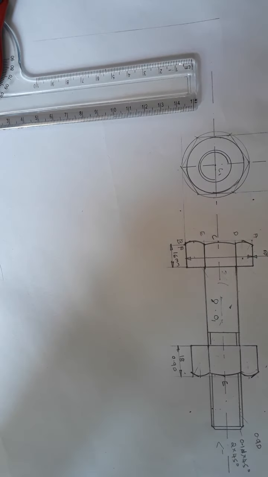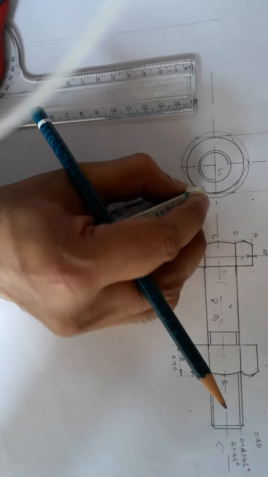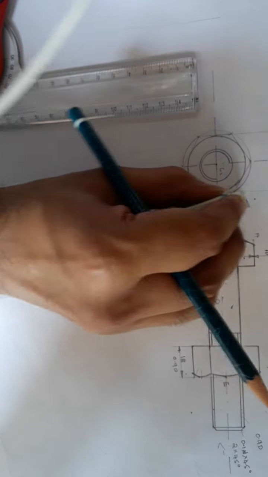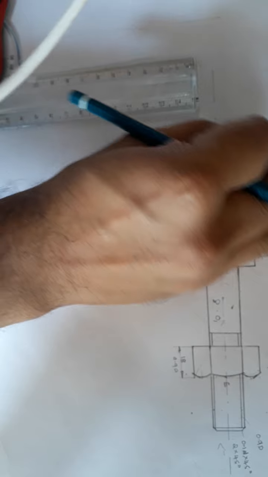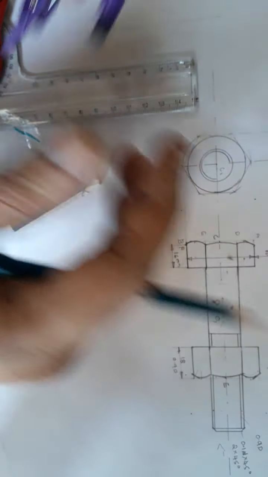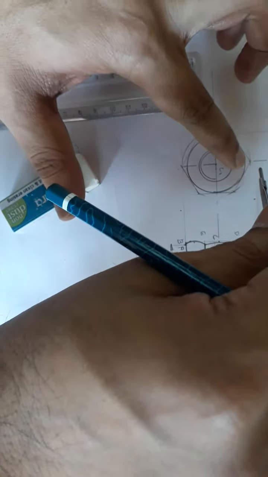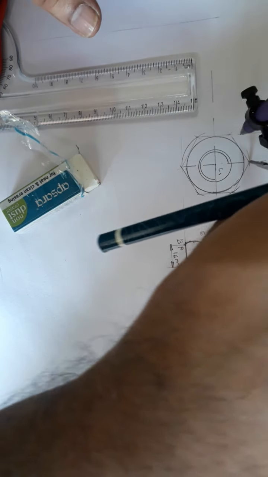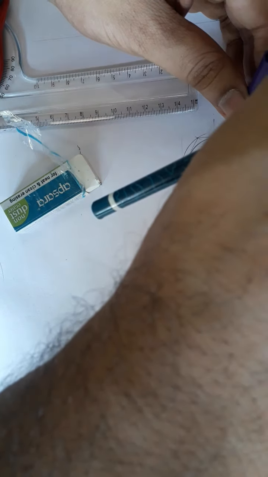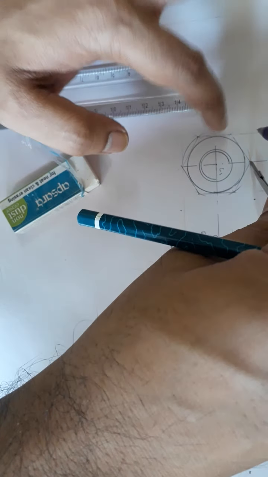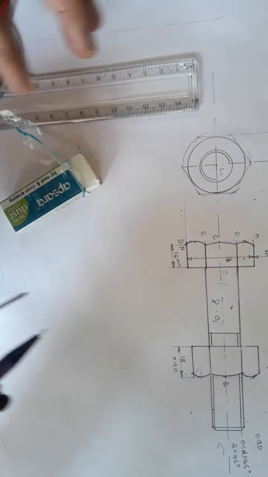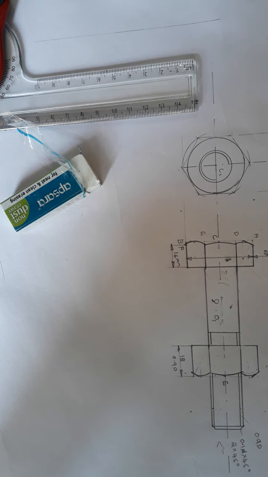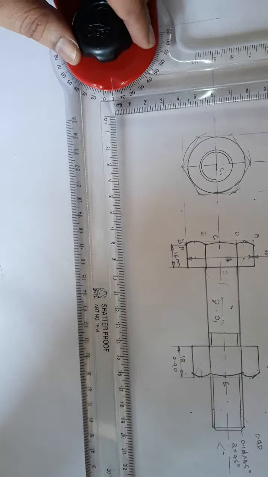So now you have to erase the construction outer circle. This circle you have to erase because it is not required and it will not be visible. This is only for construction purposes that we have drawn. So I told you one procedure: if you want a corner here, then you have to divide this rectangle from this horizontal position. You have to cut like this. That you will come to know in the width across the corner stage and width across the flat stage.